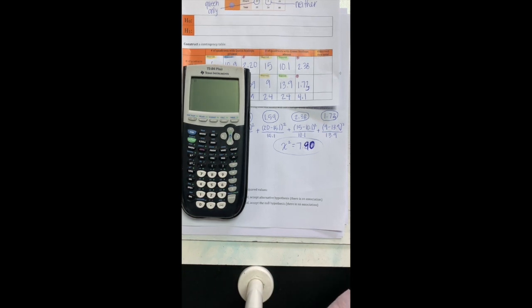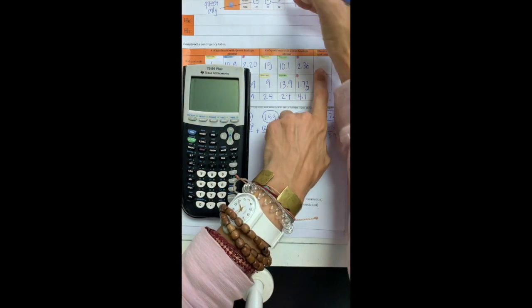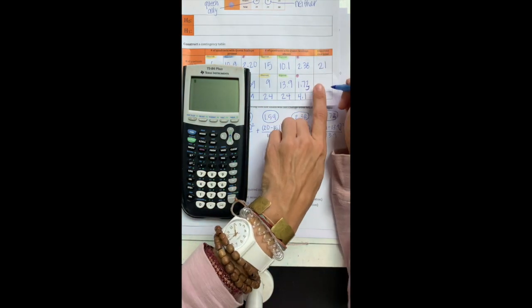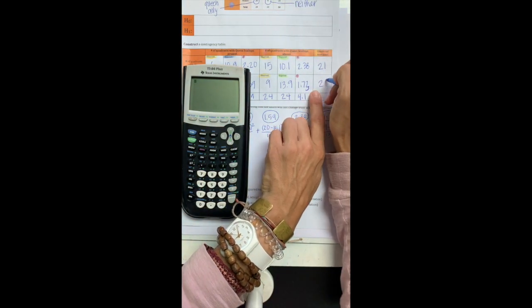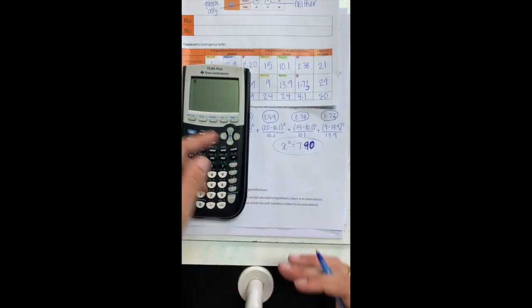I wonder if I should just add these up real quick. Let's put these numbers over here. So this 21 here came from this 21, this 29 right here, and then our grand total of 50 in those squares right there. Okay, perfect.